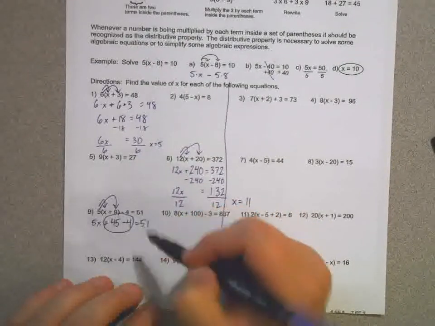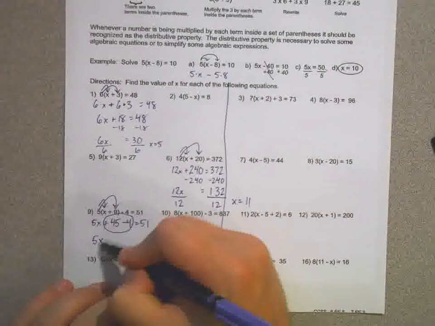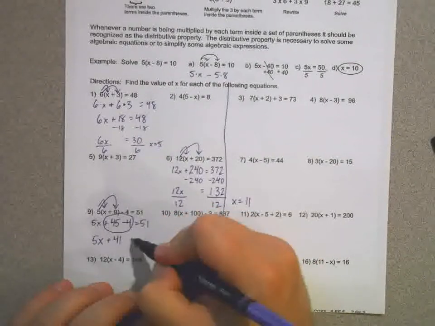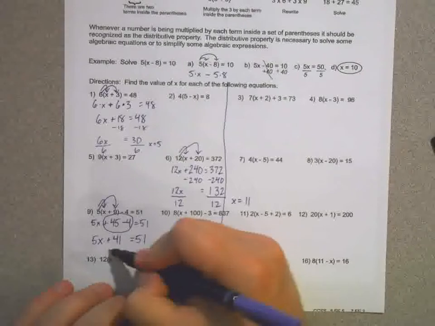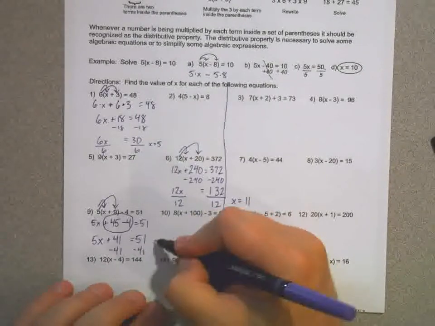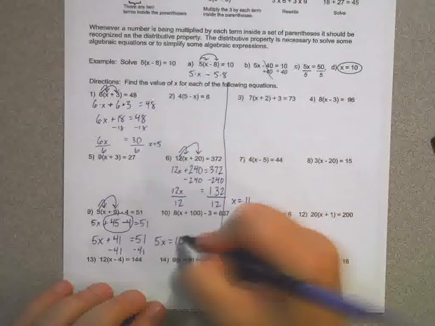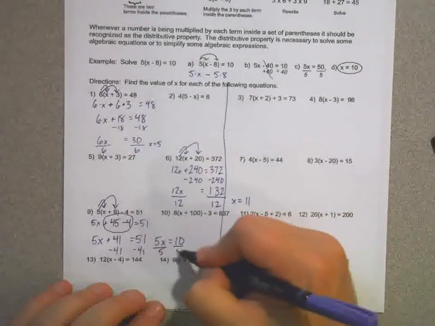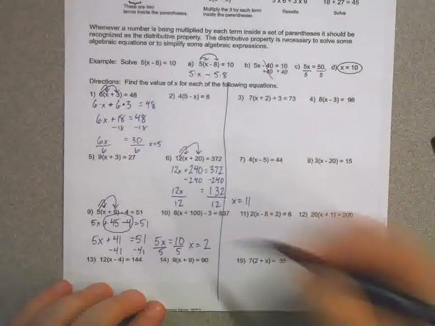Plus 45 minus 4. So 5x, 45 minus 4 is 41, equals 51. I'm going to subtract 41 from both sides, and I'll get 5x equals 10. 51 minus 41. So when I divide both sides by 5, I get x equals 2.